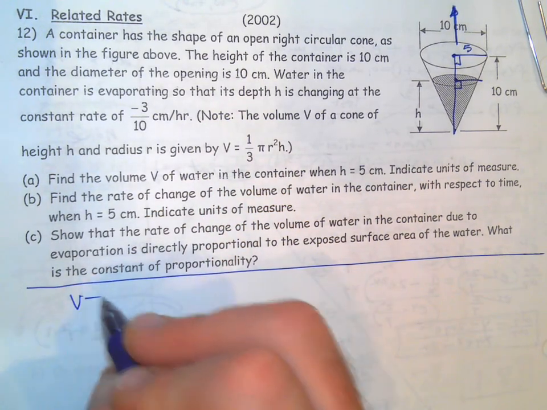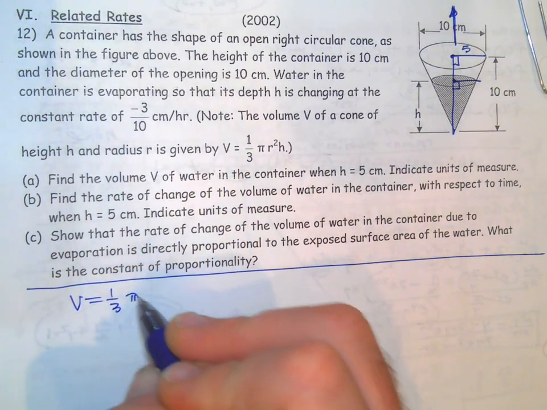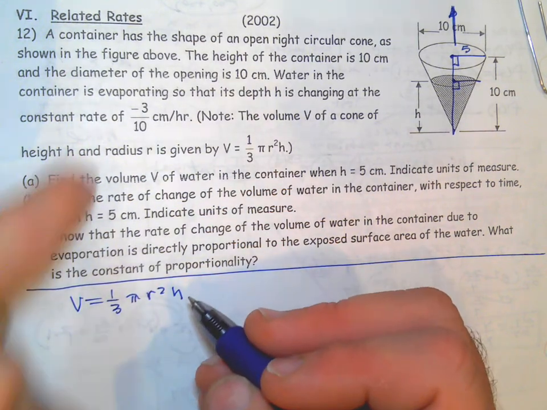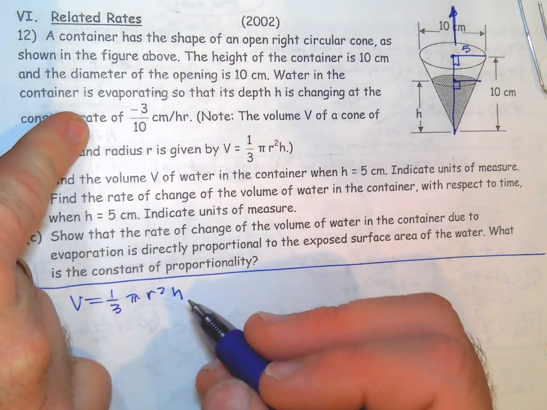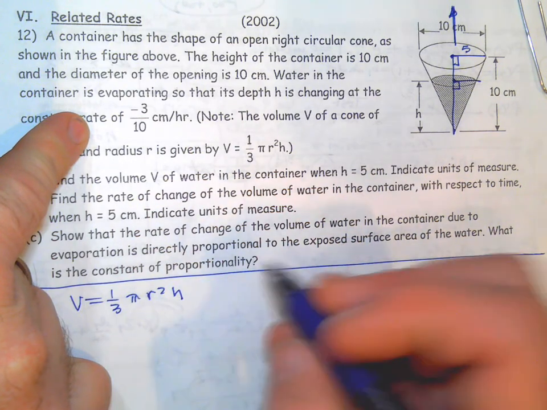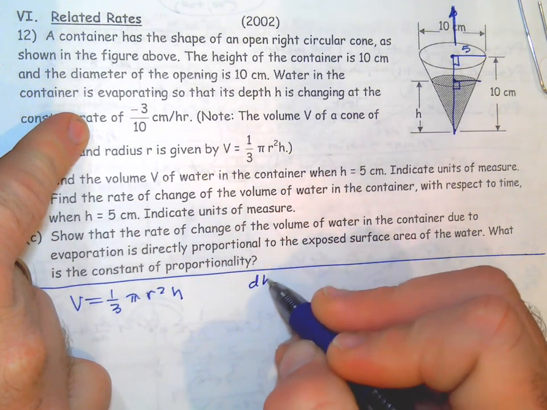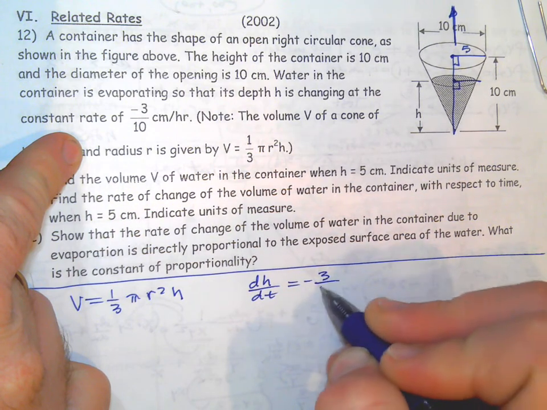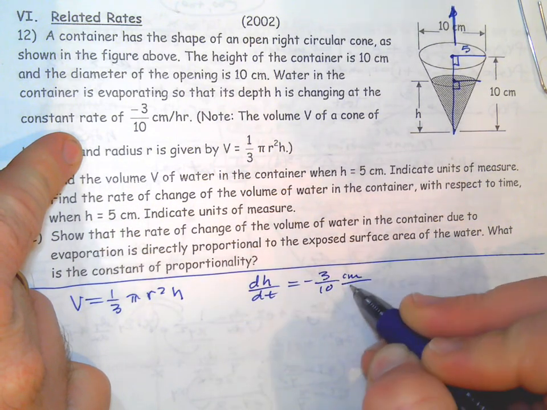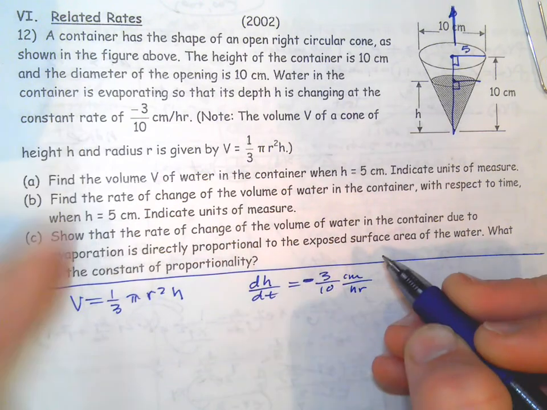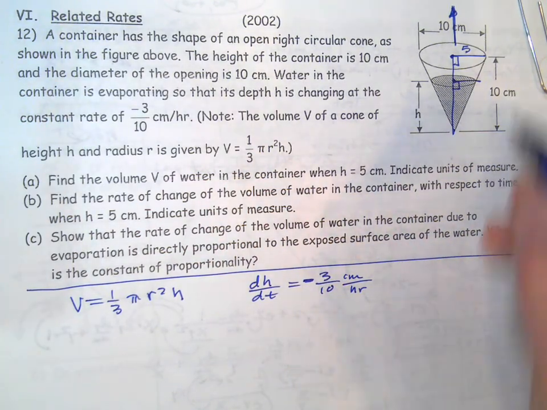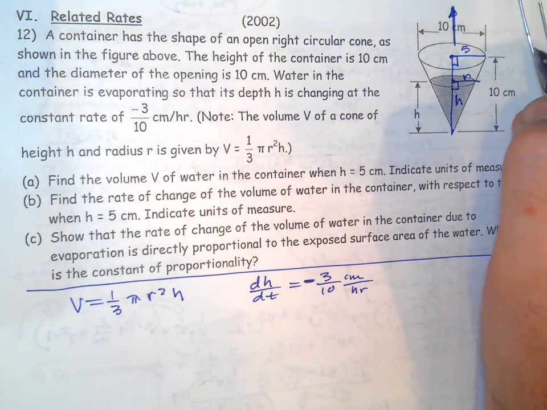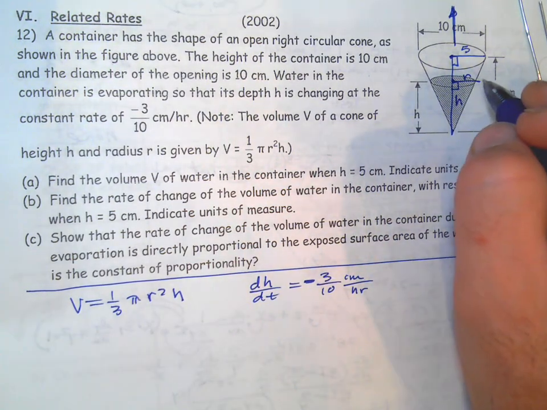So we know the volume equals 1/3 pi r squared h. What's that rate they give us? They said water in the container is evaporating so that its depth h is changing, dh/dt, at a constant rate of negative 3/10 centimeters per hour. Now, they gave us the negative this time, which is really rare, because we should think it's negative since the water level should be dropping as water evaporates out. But they were nice and gave us a negative. They usually don't do that.